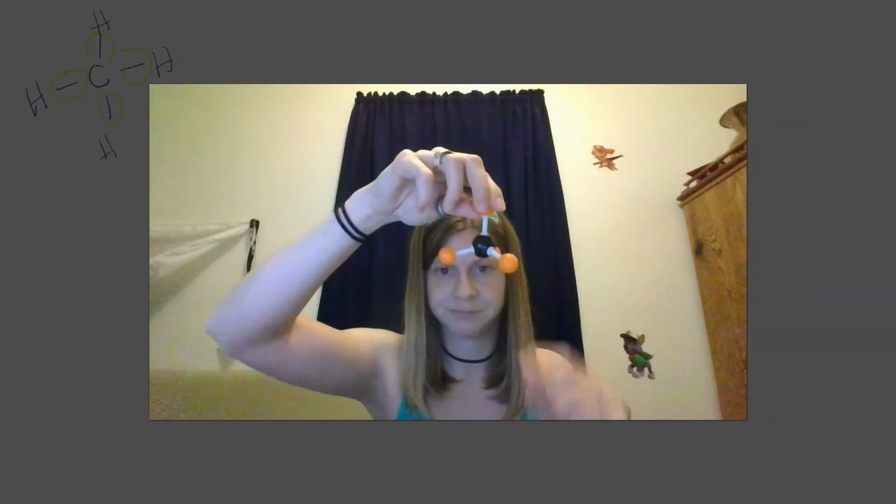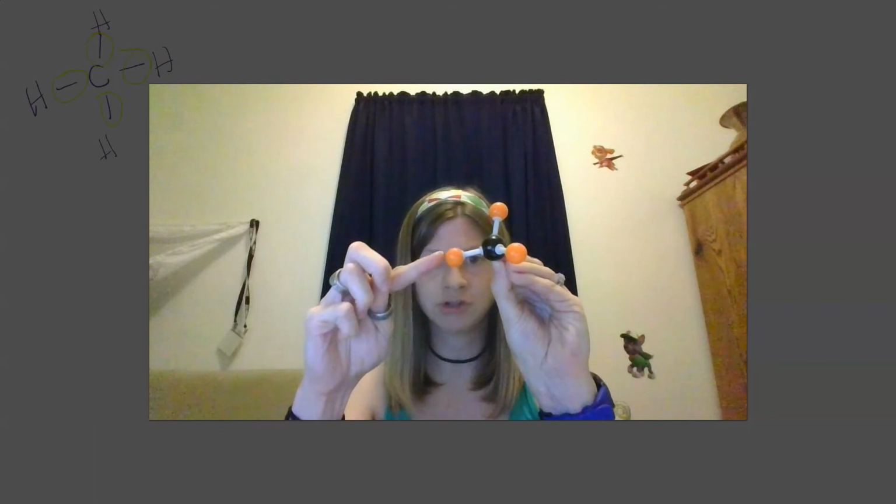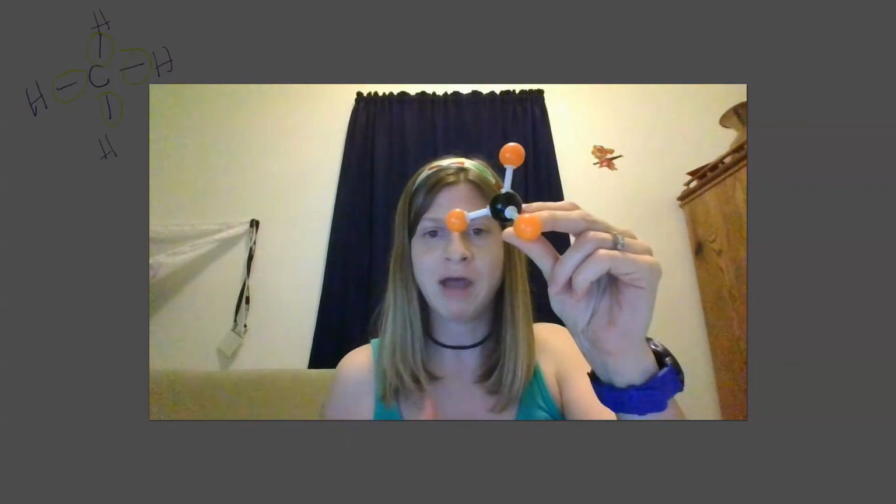Now if I rotate it, it looks exactly the same. So one up, one straight over, one forward, one back. That didn't help at all, but okay. So that would be tetrahedral.